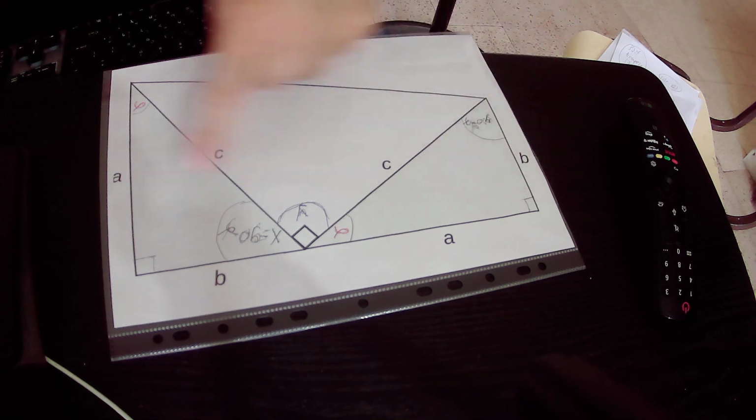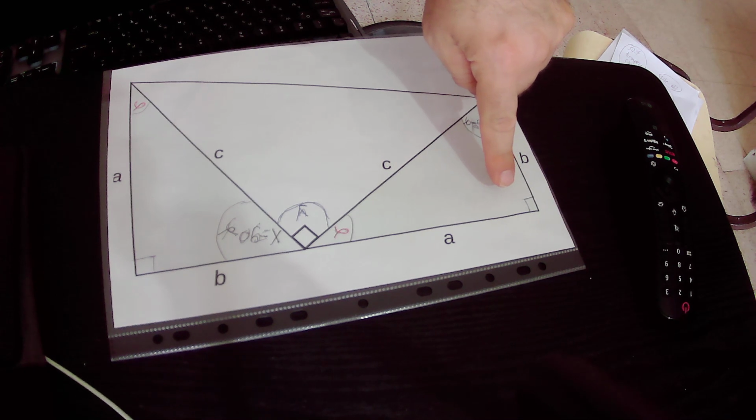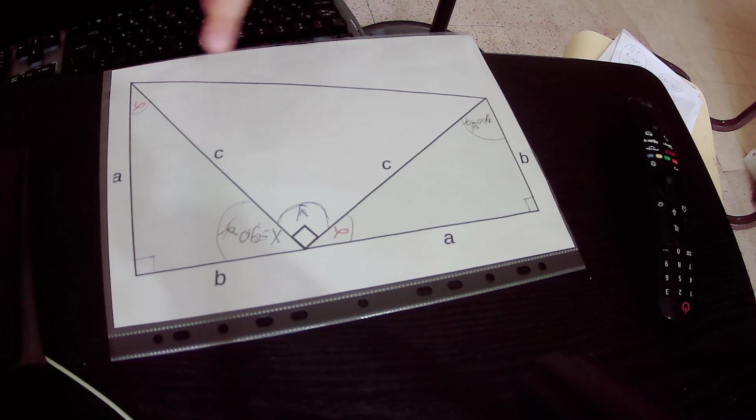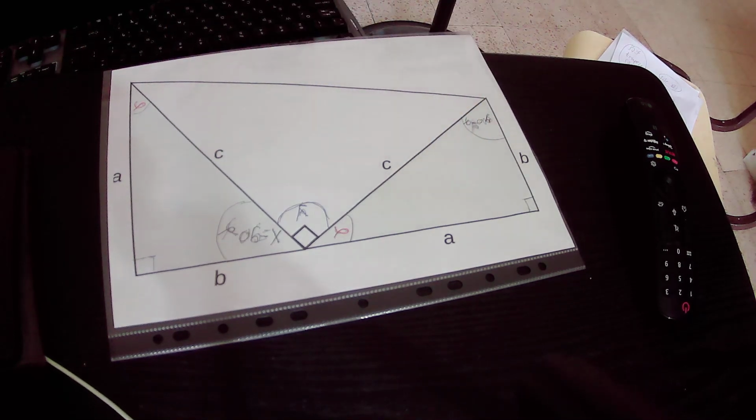The height of this trapeze is this line, that is this side, that is A plus B, so it is A plus B times A plus B, that is A plus B squared, divided by 2. So the area of the trapeze is the sum of the parallel sides, that is A plus B, times the height, that is A plus B, so A plus B squared divided by 2. That is the first way to calculate the area of this trapeze.